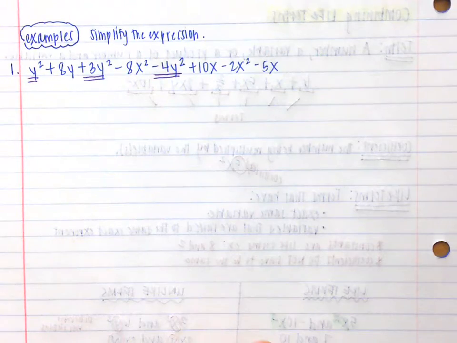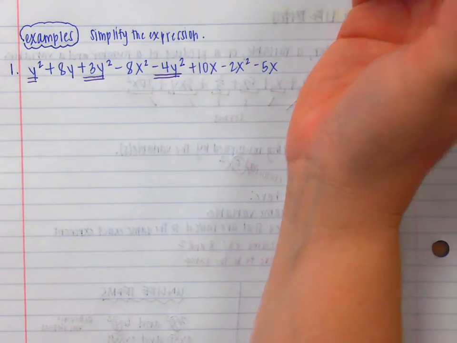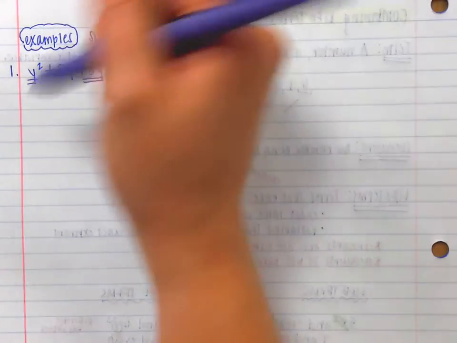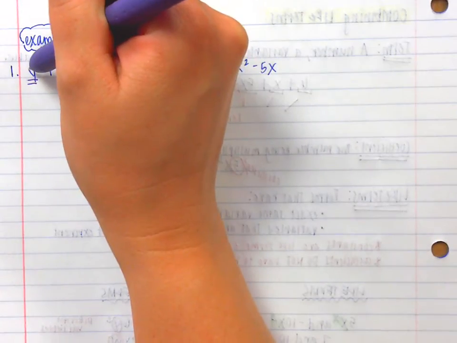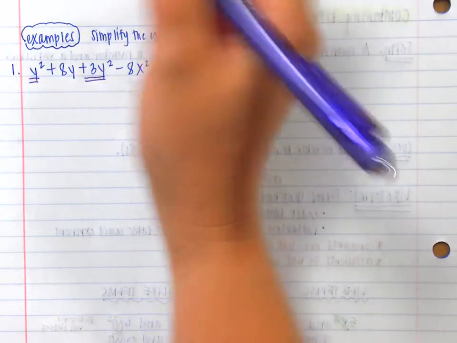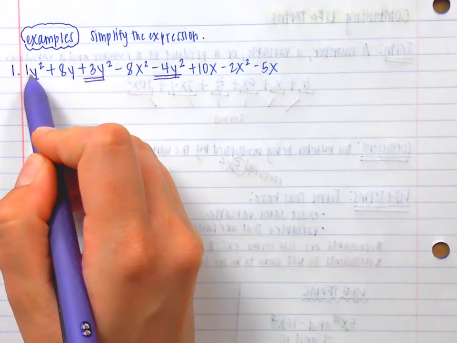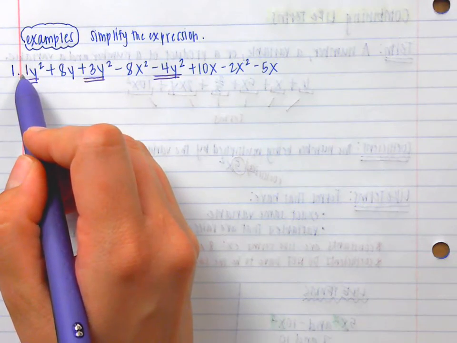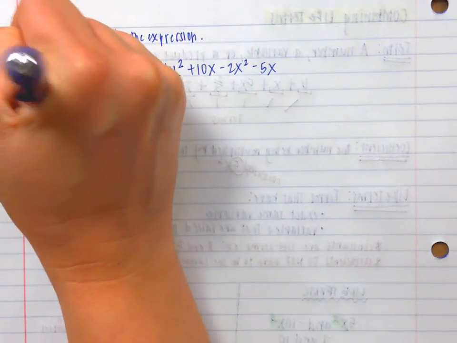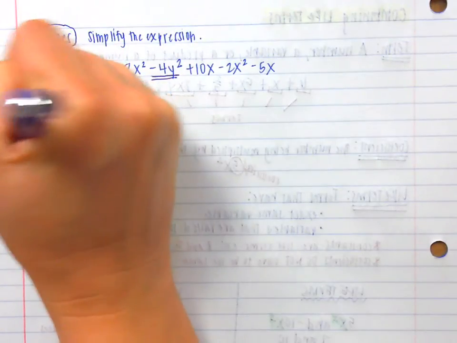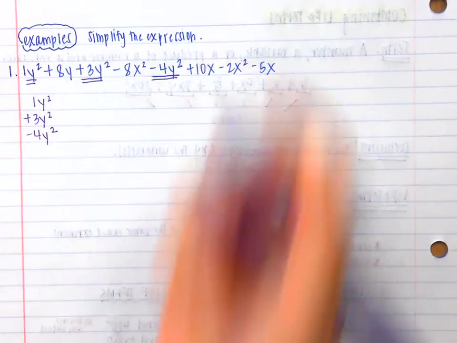So what I will do sometimes, and you guys can do this, I think it helps to organize, I will write them in one line so I can add them. Now remember, if you don't see a coefficient, the coefficient is always 1. So like this one, there wasn't a coefficient in front of the y squared, so we can assume it's 1y squared. So what I'm going to do is put 1y squared plus 3y squared minus 4y squared.